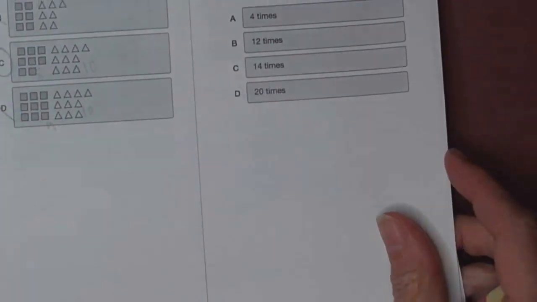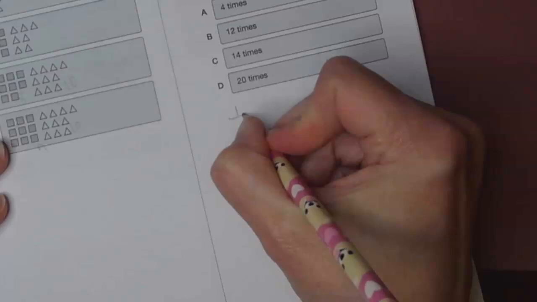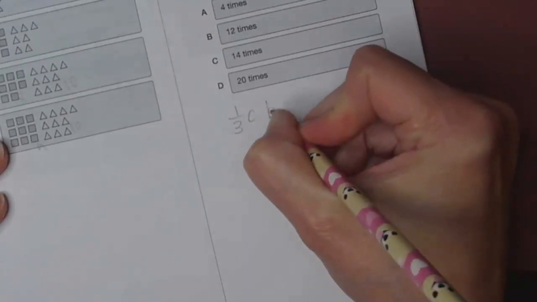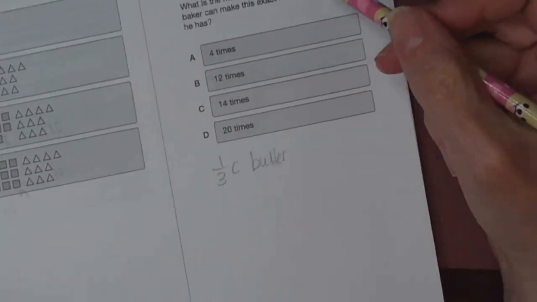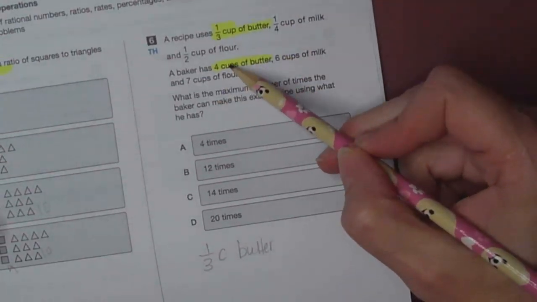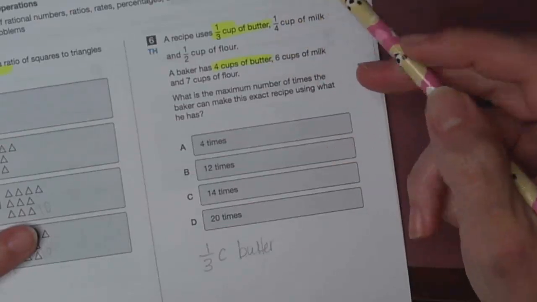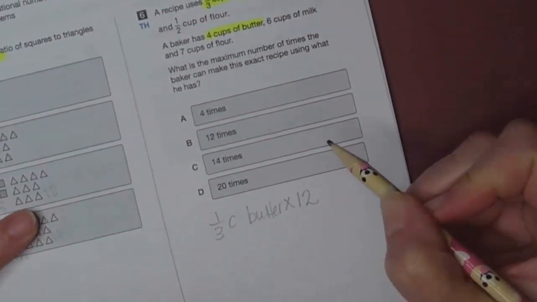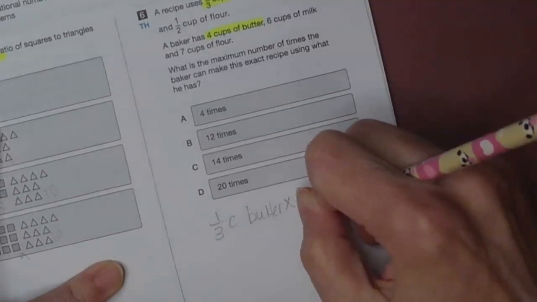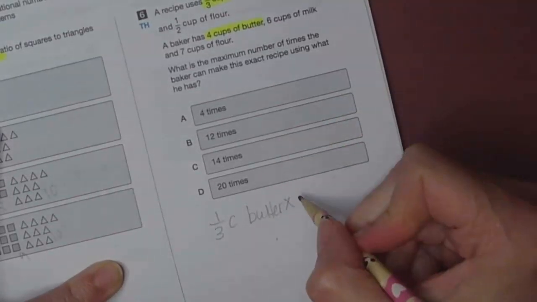So let's say to ourselves, if we have 1/3 a cup of butter, and we know that the baker has 4 cups, right? So you ask yourself, well, how many times does 1/3 go into 4?